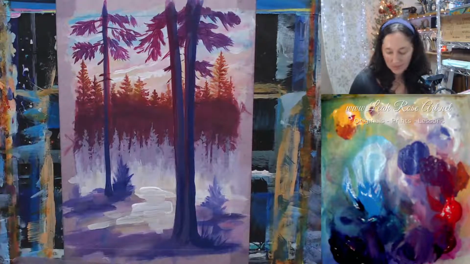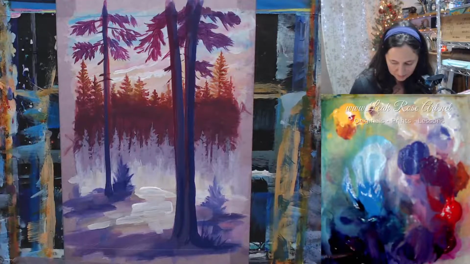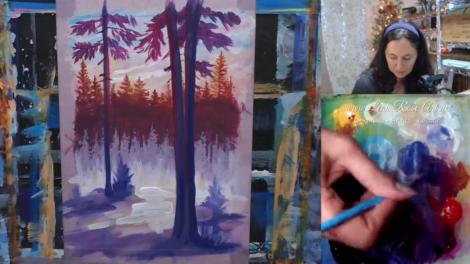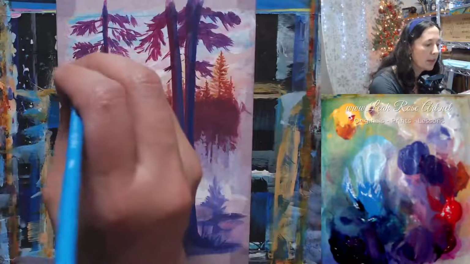Trying to be really mindful of where these branches are going and what they're covering up or not covering up. Want them to get bluer and darker away from the sun.